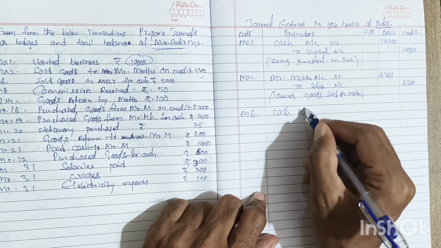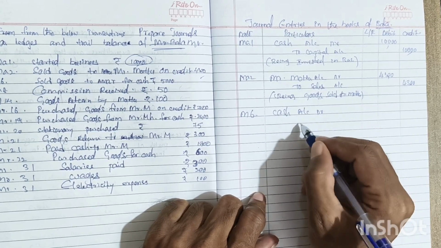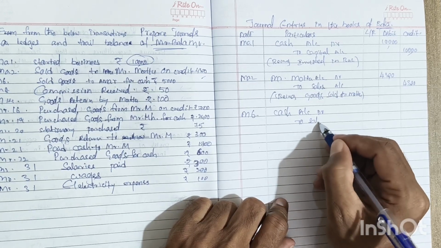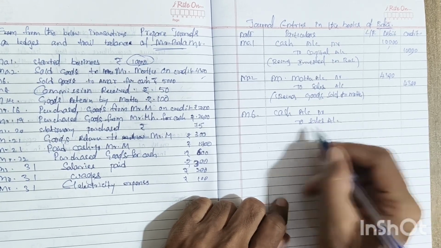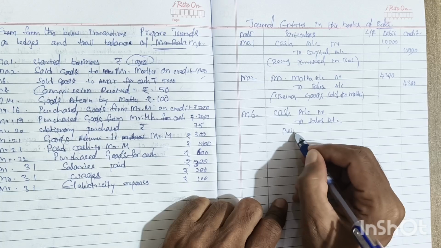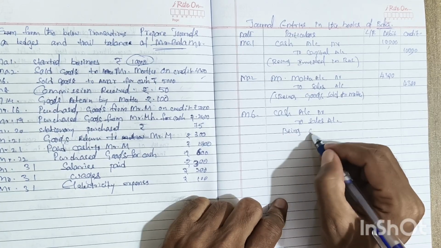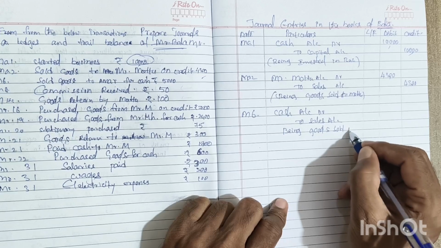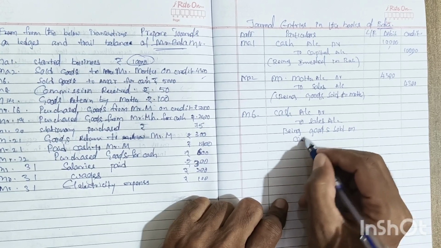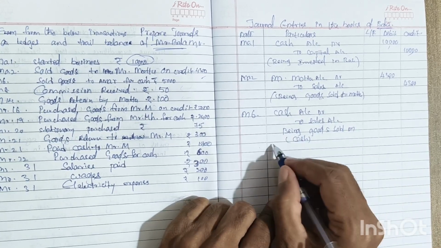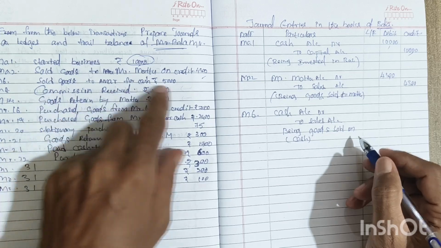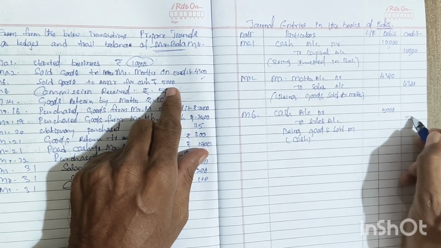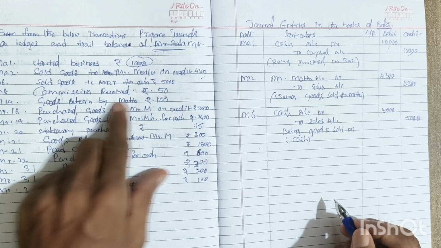Cash account debit to Sales account, being goods sold on cash, right? What is the amount? 5,000 debit column, 5,000 credit column.